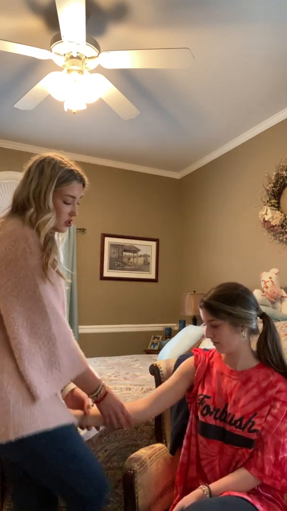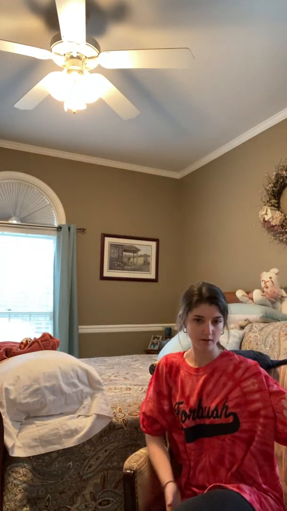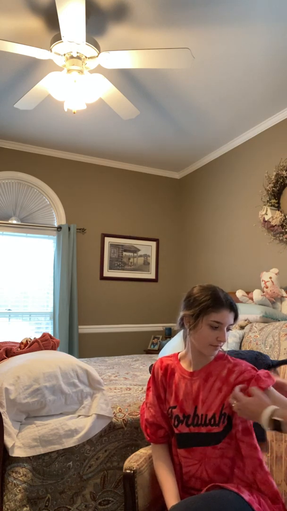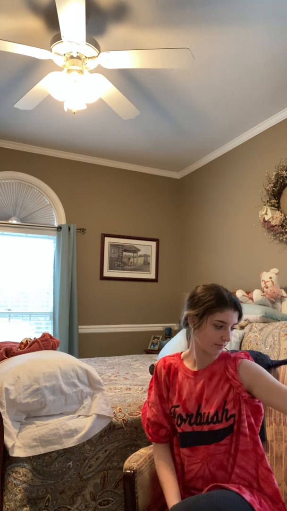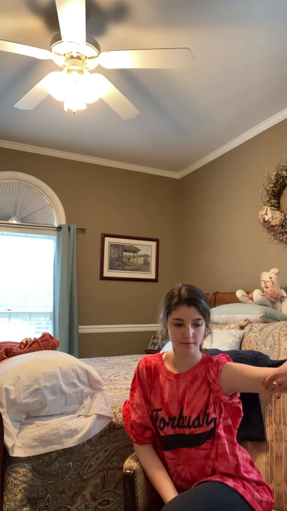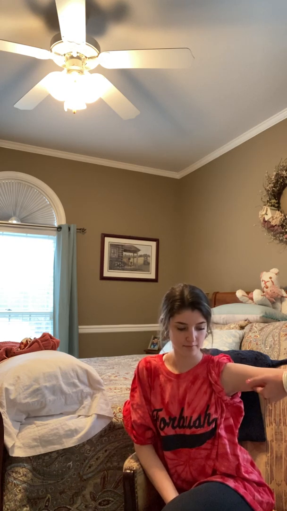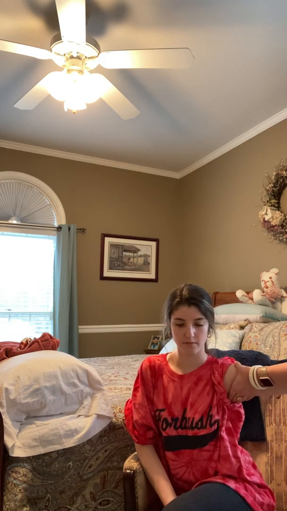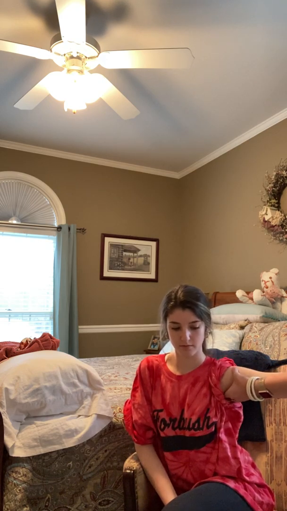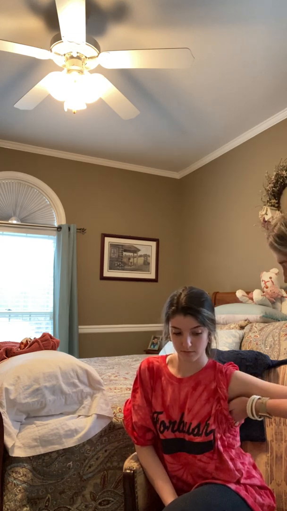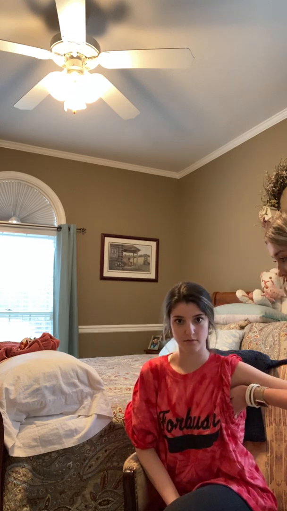Okay, good job. I need to check this one too, if you don't mind. I'm going to check your lateral. Here, hold your arm out like that, yeah. And then her axillary. Okay. And then again, where her underwire is, I'm going to check her pectoral.